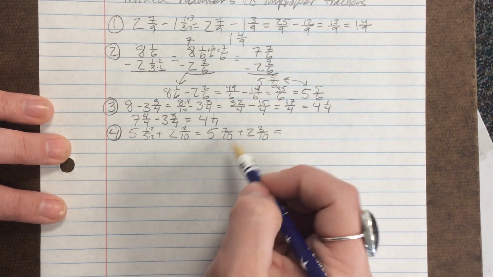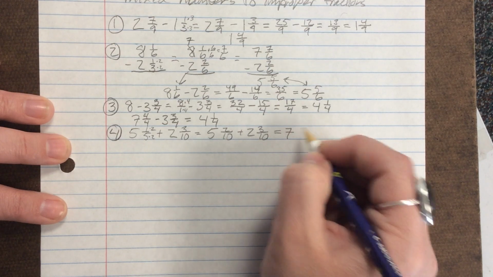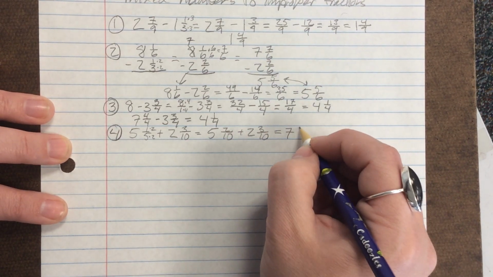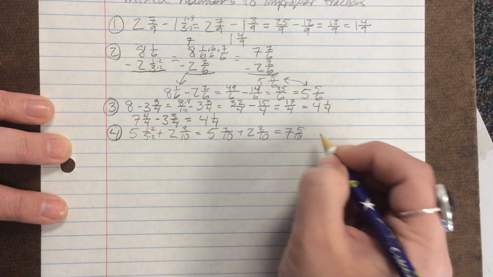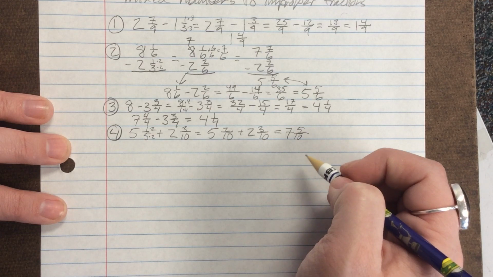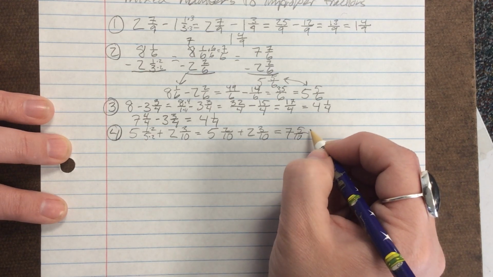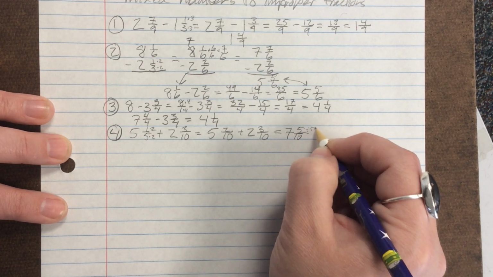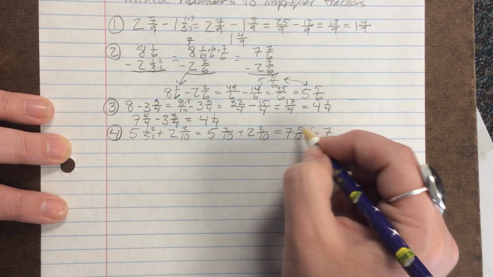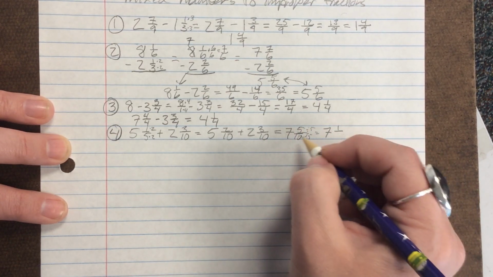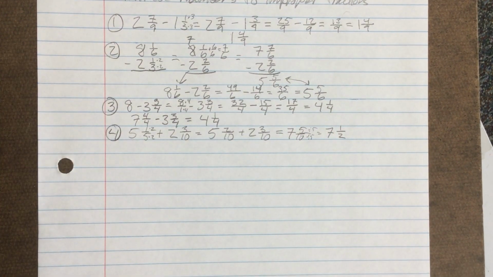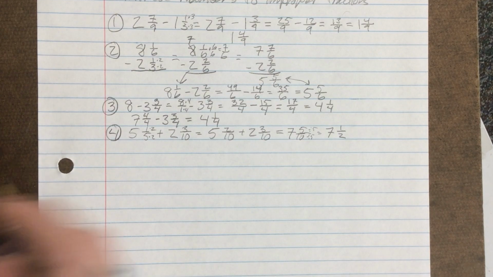We're going to add the whole numbers. So 5 plus 2 is 7, and then we add the fractions. 2/10 plus 3/10 is 5/10. Am I done? No, because 5/10 can be reduced. We can divide both of them by 5. So divide by 5, divide by 5. The whole number stays the same. 5 divided by 5 is 1. 10 divided by 5 is 2. So there we go. That works out pretty well.